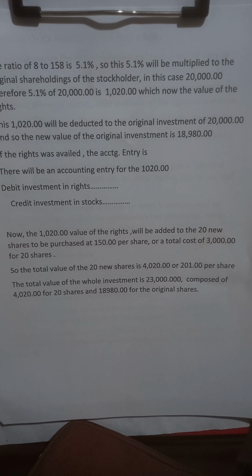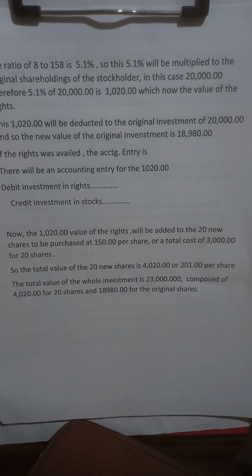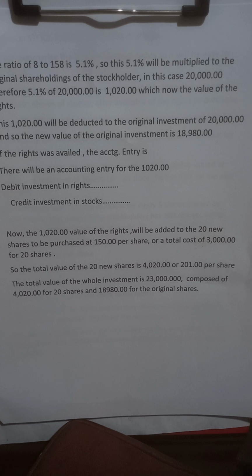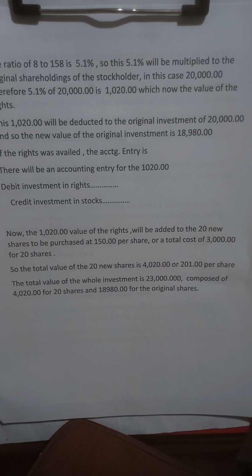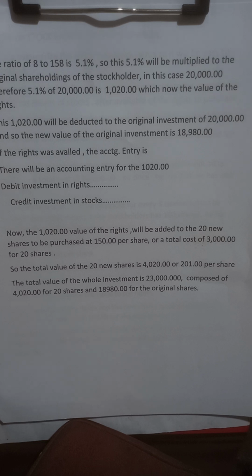This 1,020 will be deducted from the original investment of 20,000. And so the new value of the original investment is 18,980. If the rights was availed, there is an accounting entry: debit investment in rights and credit investment in stocks.